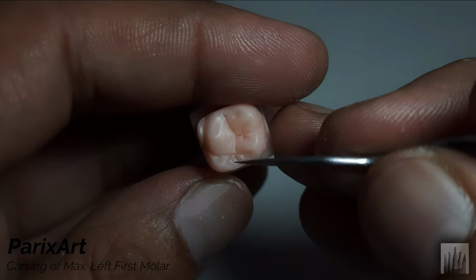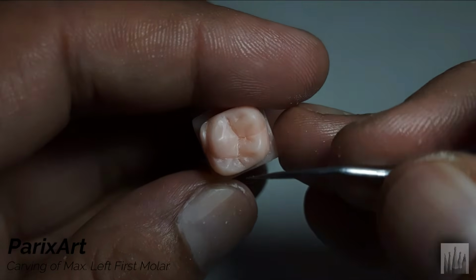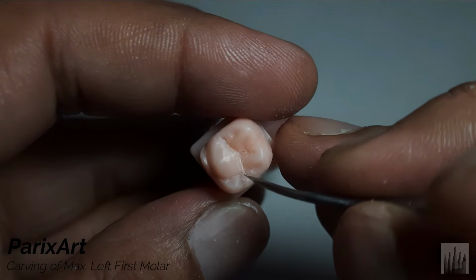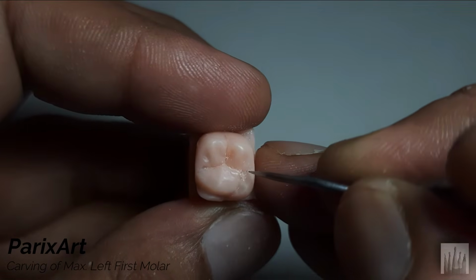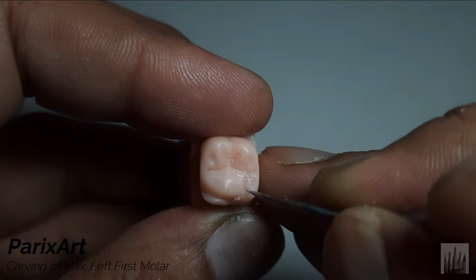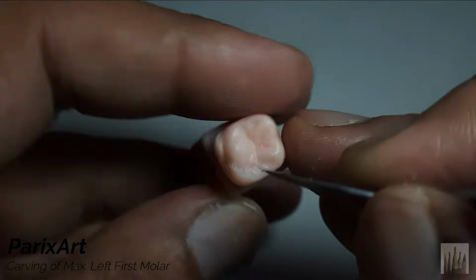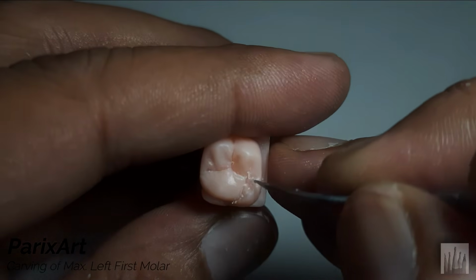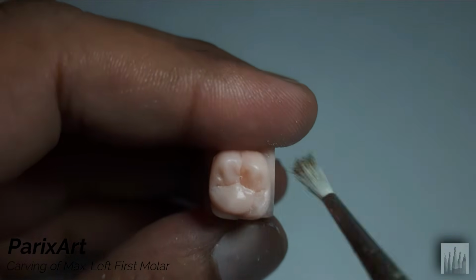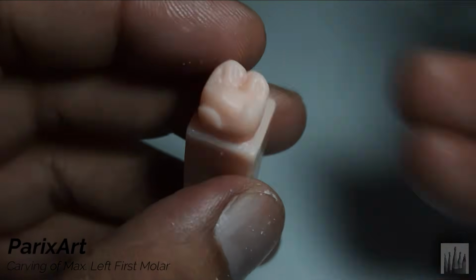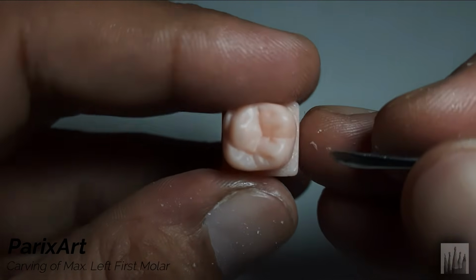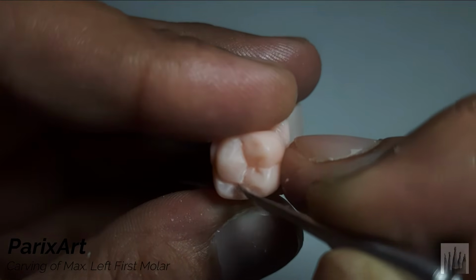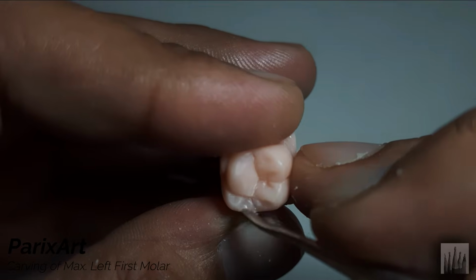See, we are getting some features here. Clearing and defining the fissures, again with the pointed instrument. So we have slight depressions with a raised edge here. Slightly polish these depressions using the backside of the Zales carver.